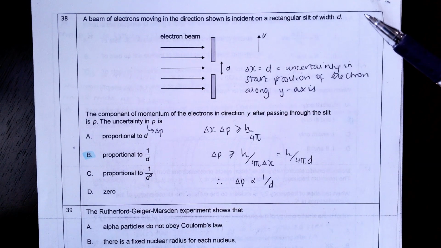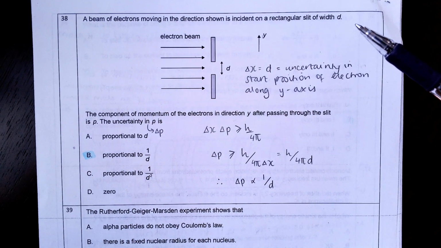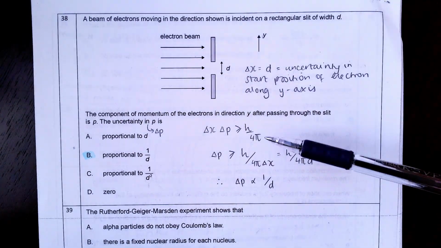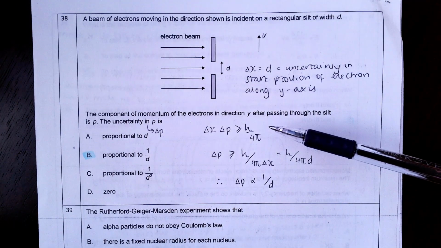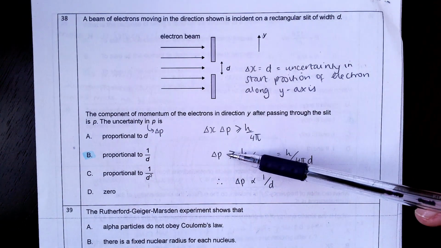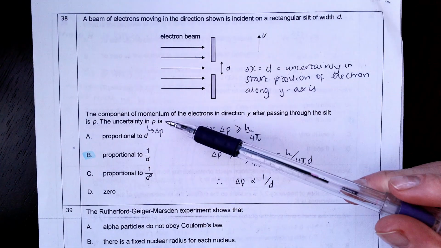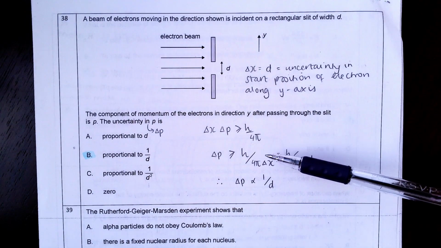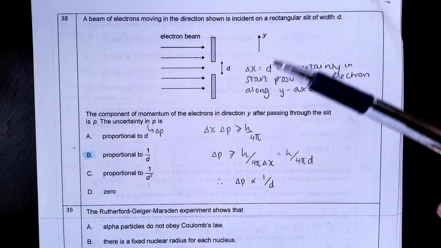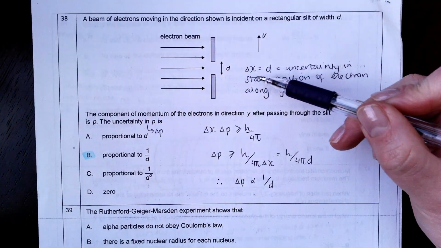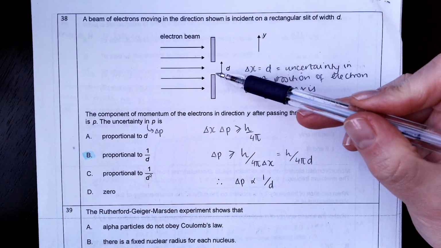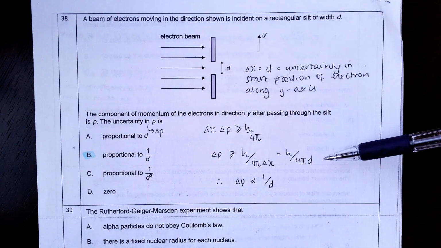So we take Heisenberg's uncertainty principle, delta x delta p is greater than or equal to h over 4 pi. Rearrange for uncertainty in momentum, so delta p, because that's what we're looking for, is equal to h over 4 pi delta x. But we know in this scenario that our uncertainty in where it started from as it moves off in the y direction is equal to the width of the slit, and so delta x becomes d, which means that delta p, the uncertainty in the momentum, is inversely proportional to d, so you get answer B.